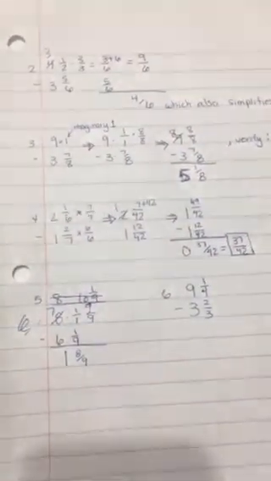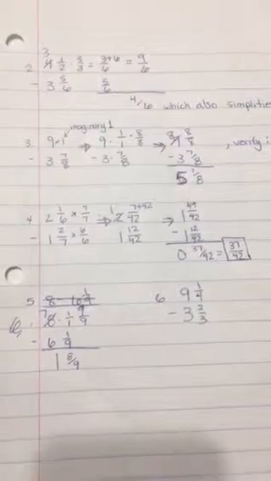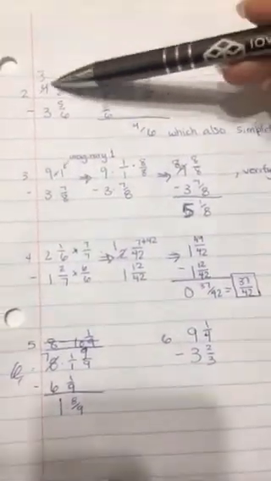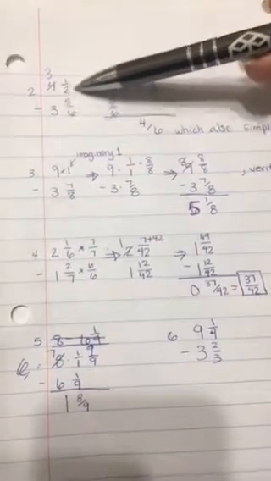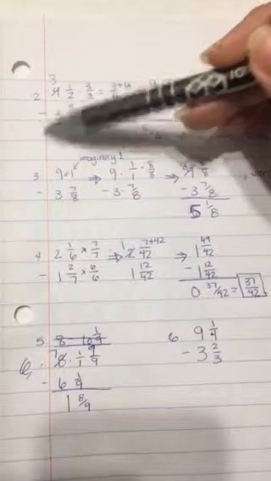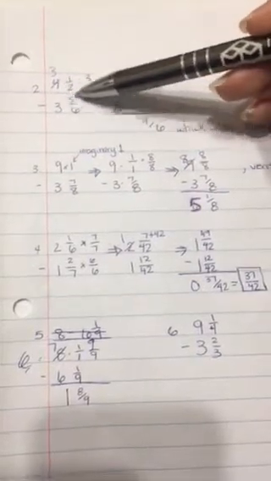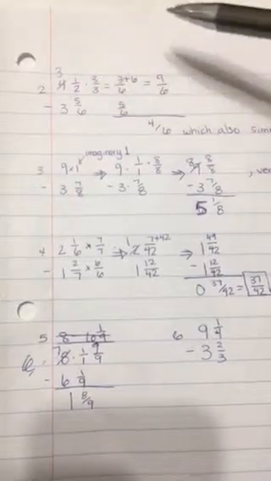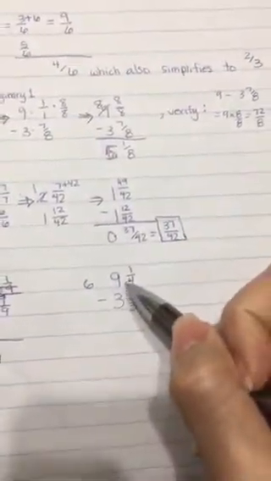I'm going to do a video on subtracting by renaming. Basically what you're doing here is you have a whole number and then you have a fraction. As you're subtracting, you have to make sure that your denominator is the same for the top number and the bottom number. So I'm going to start out with this example right here.